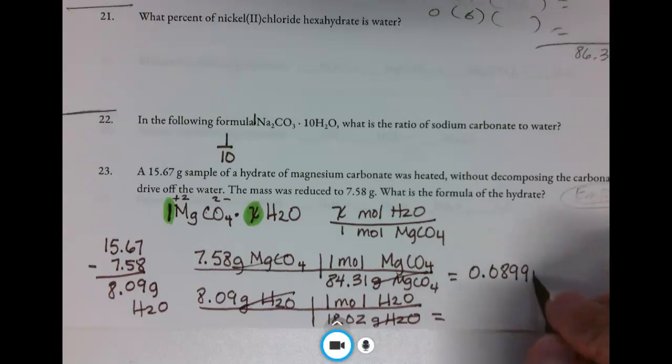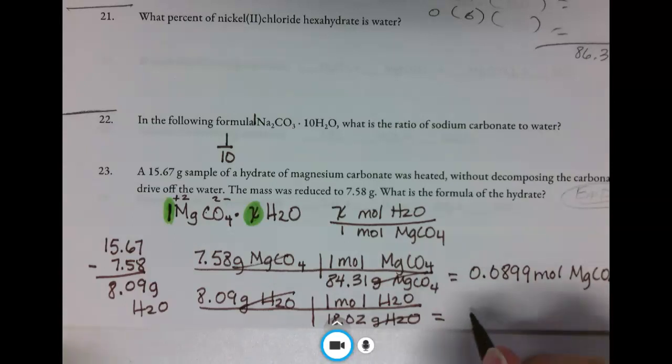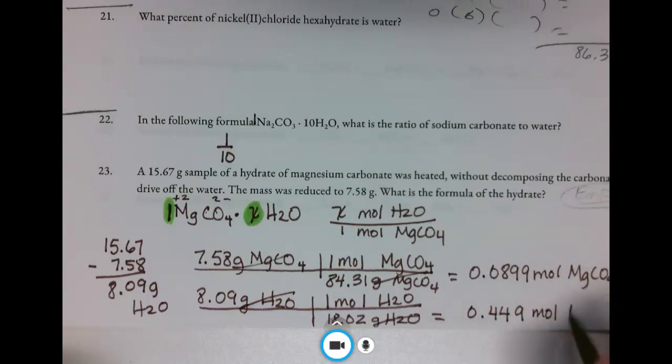And again, that's moles of magnesium carbonate. I'm going to do the same thing down here: 8.09 divided by 18.02, and that is going to give me 0.449 moles of water.